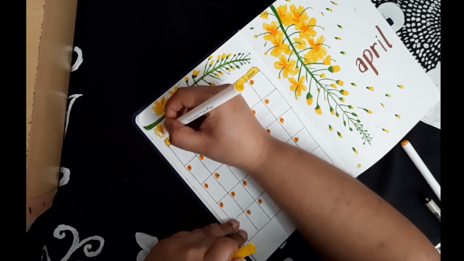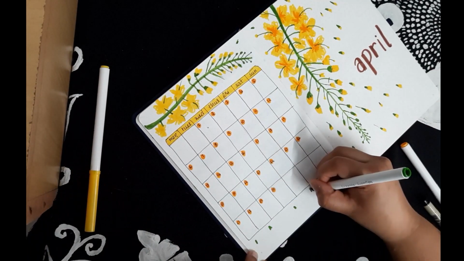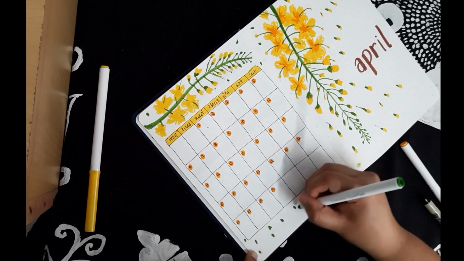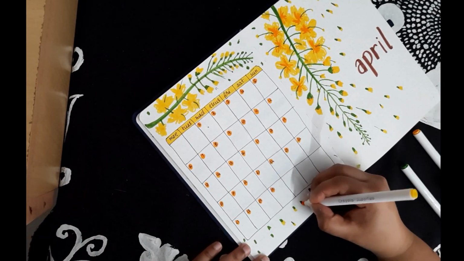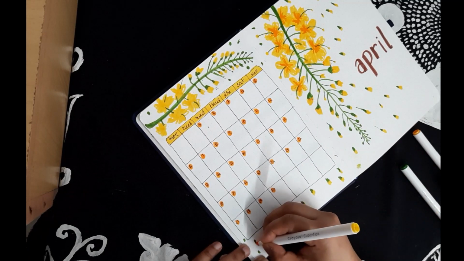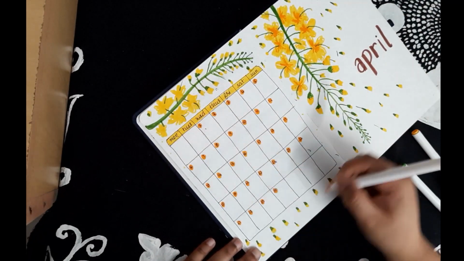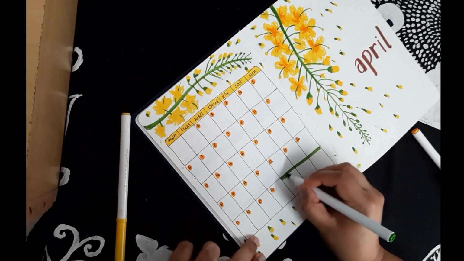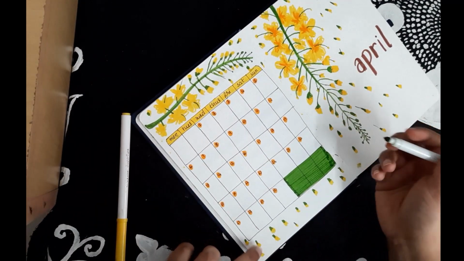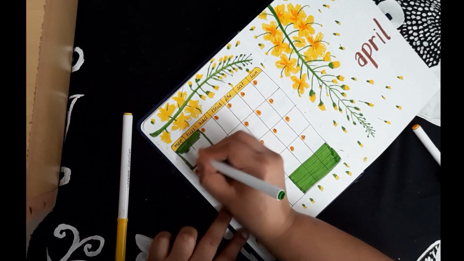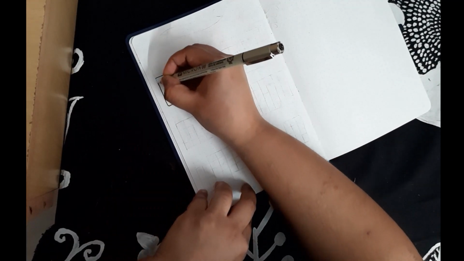And I brought this page together by drawing another Cassia flower stalk. And all in all, you'll see a kind of theme where I just drew some of the flowers as though they're being dispersed in the wind, hence making it appear like golden showers. And then I went in with my green marker and I just colored in the extra boxes of the month.